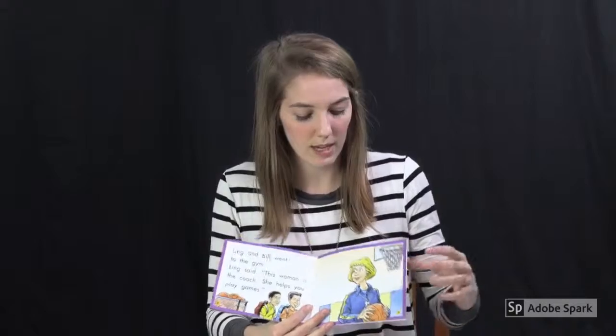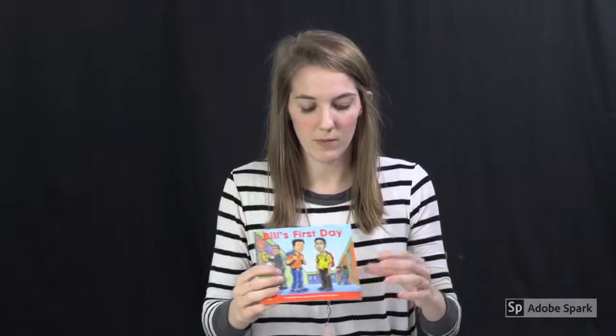Or to connect them to, for example, in this book, the people in the book. To say, have you met the coach? What did you think when you met the coach? How does it help to be able to meet people before you go into your first day? And things like that. So just to bring out prior knowledge, whether it's about the main character, the secondary character, or just the situation that's happening. Have you introduced anybody on their first day of school? Have you ever been a good friend to somebody and helped them when they were feeling nervous? Things like that. So that's another way that you could start off your guided reading.